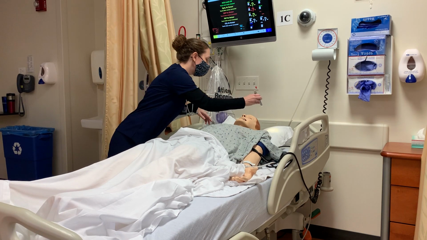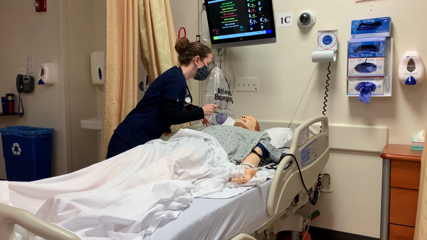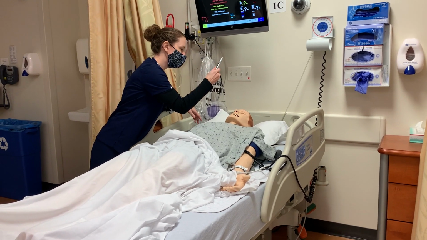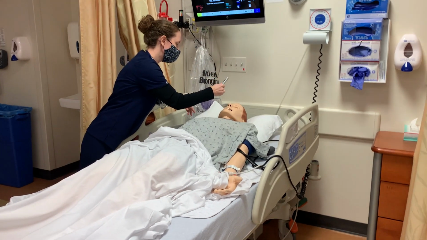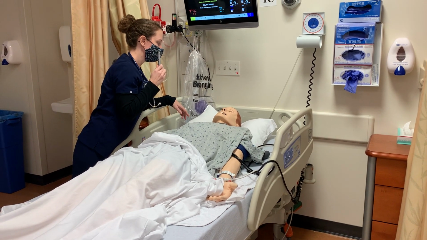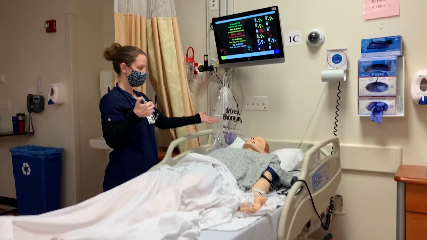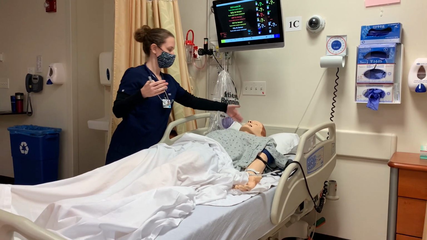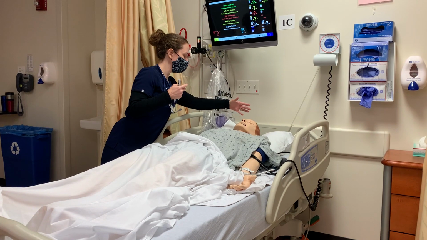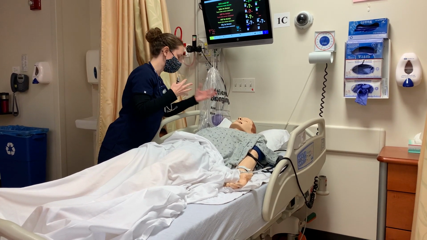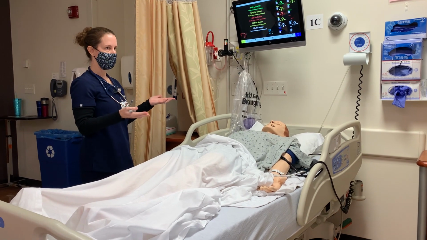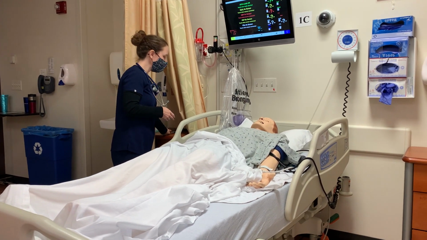I'll look in her eyes. And you touch their eyes, guys. And then I'll tell her to follow my light and make sure that she can follow me. And that's essentially this part. I'm looking at her mucosa, I'm looking at her eyes to make sure there's no drainage, her ears, everything. But there's really not a whole lot that I need to do.